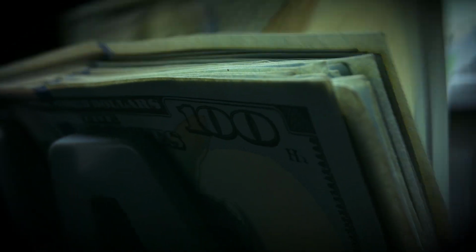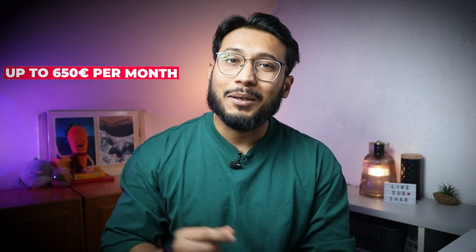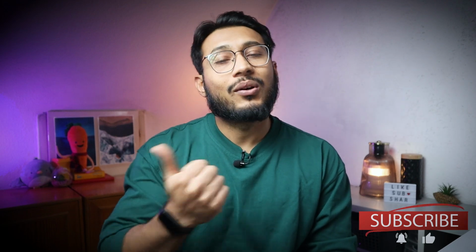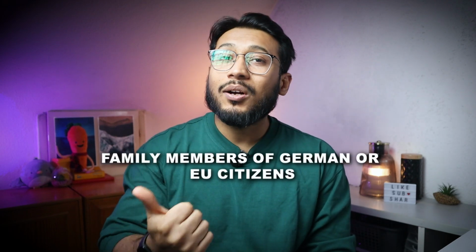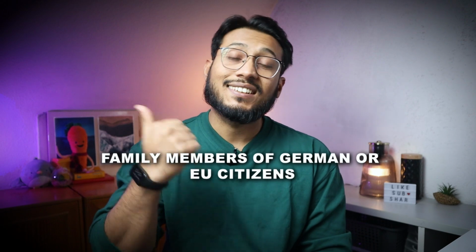You can also apply for this loan in addition to BaföG. And unlike BaföG, you can also apply for this student loan if you are doing part-time studies. The KfW student loan can provide up to a maximum of 650 euros per month. This opportunity is open to non-EU international students only when they fall into one of the following categories. They are a family member of German or EU citizens residing in Germany.